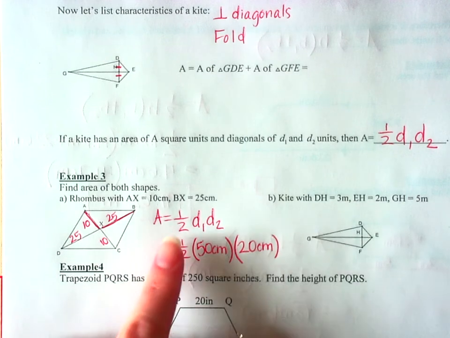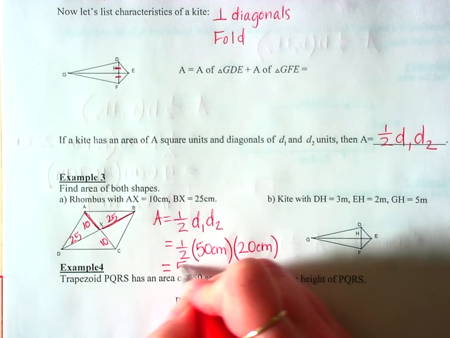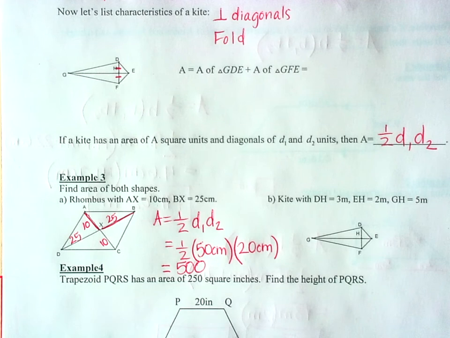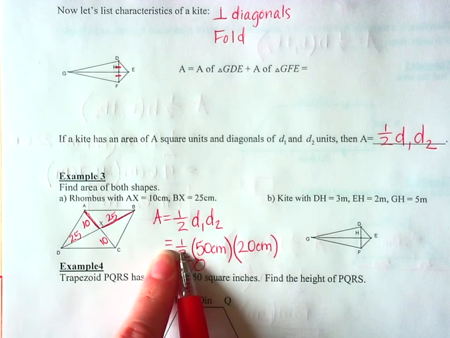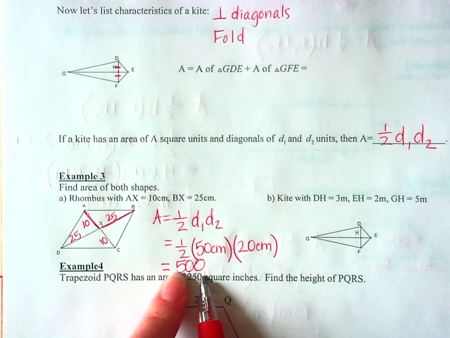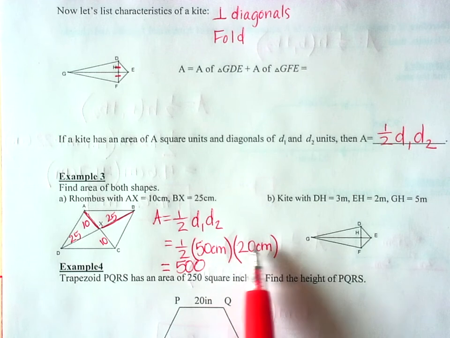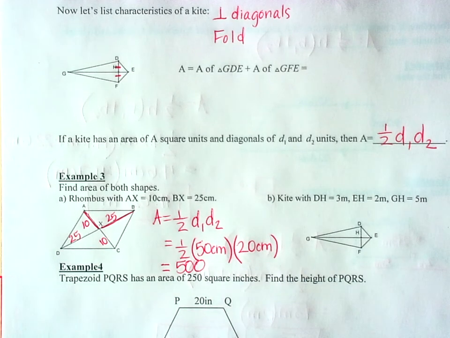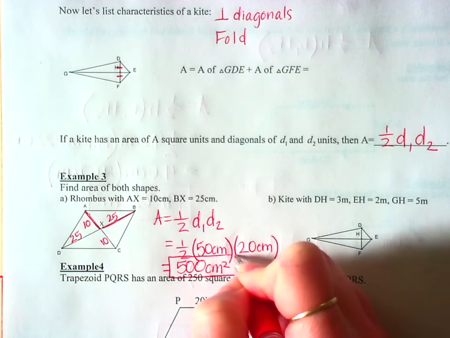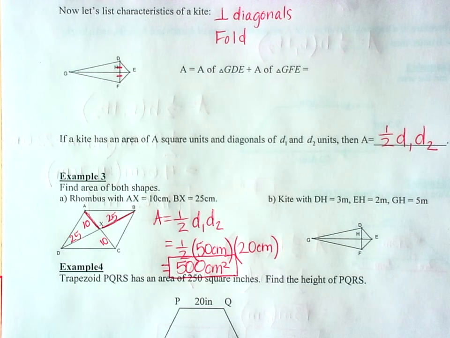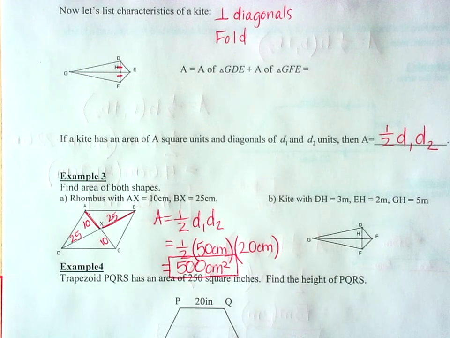You could say, all right, half of 20 is 10, and 10 times 50 is 500. Another way of doing it would be, okay, I'm going to do 50 times 20. I get 1,000. And then I'm going to take half of that. I get 500. Or the final option is to take half of 50, which is 25. 25 times 20 is 500. So no matter how you do it, you're going to get 500 centimeters squared. Just make sure you do not distribute the 1/2. This is not 25 times 10. That is not how you do this, okay?